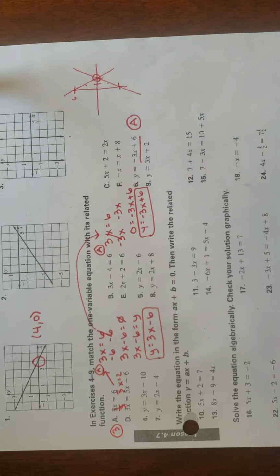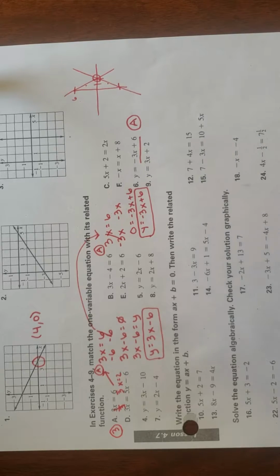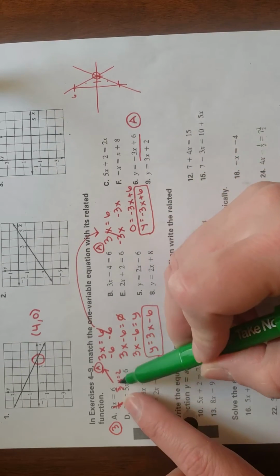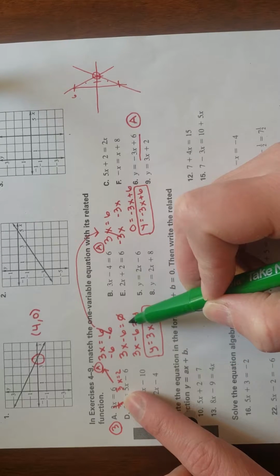So can I just back that up for your practice? Sorry. Rewrite your equation equal to 0.